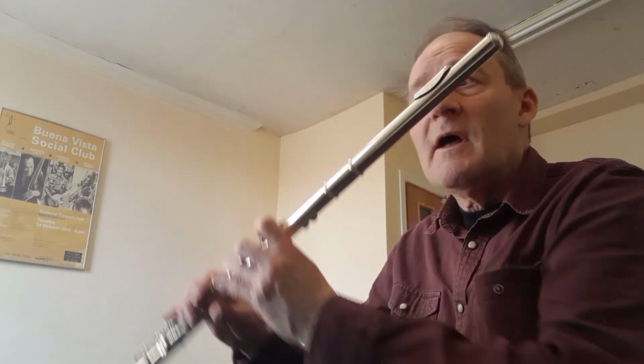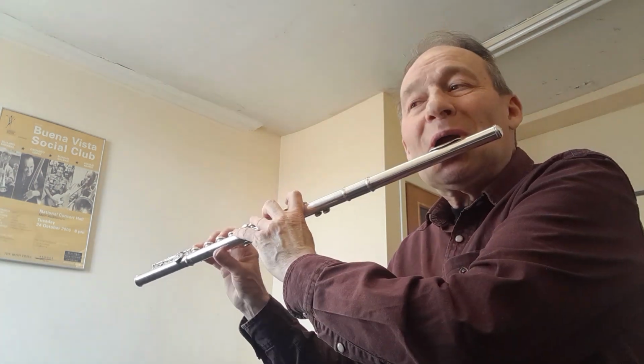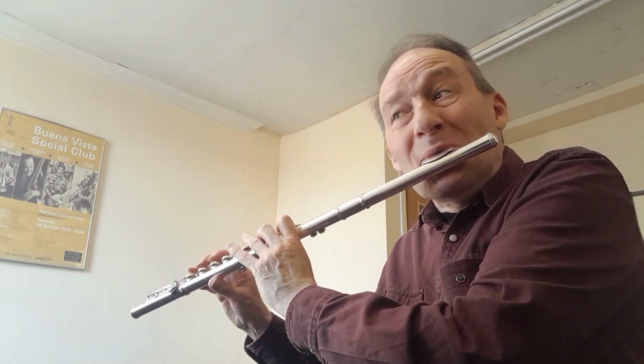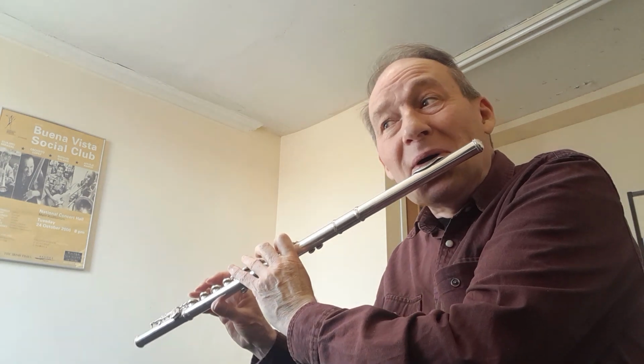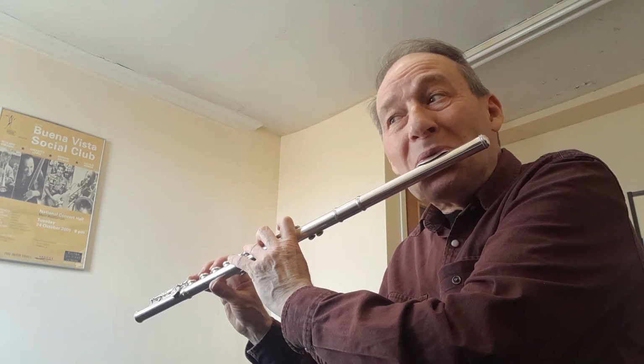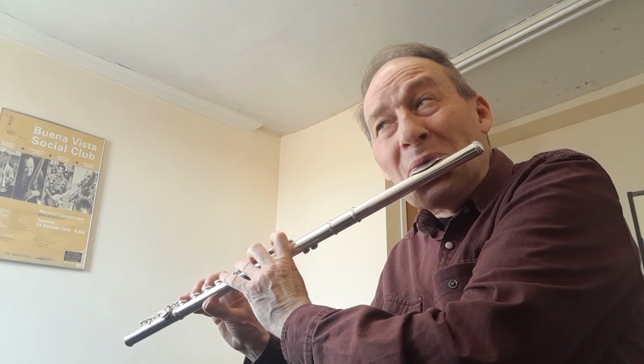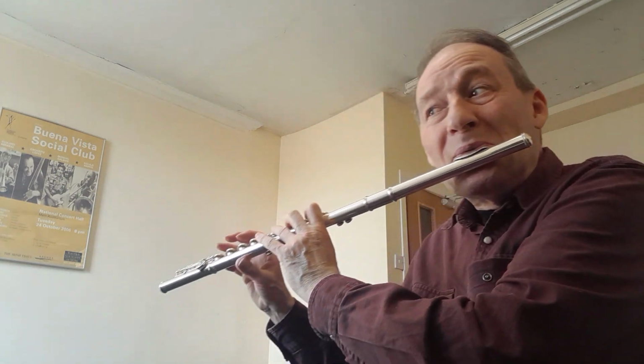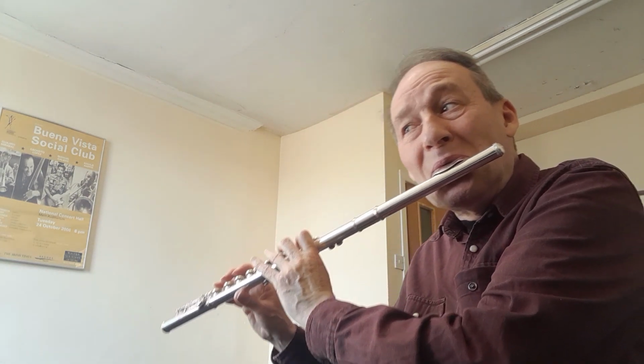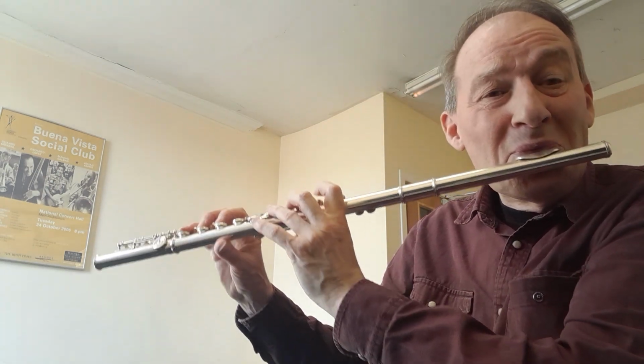There are quite a few leaps in this piece, particularly in the fourth line. So you can hear that. The fourth line also has several accidentals, C naturals, because of course the key of D major is F sharp and C sharp.